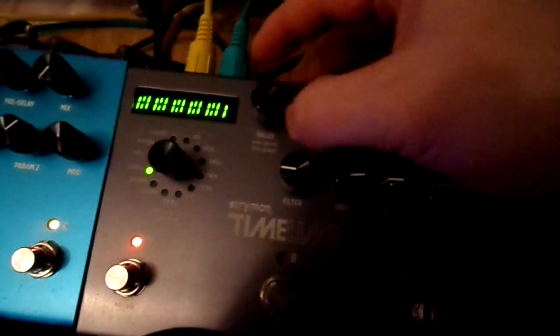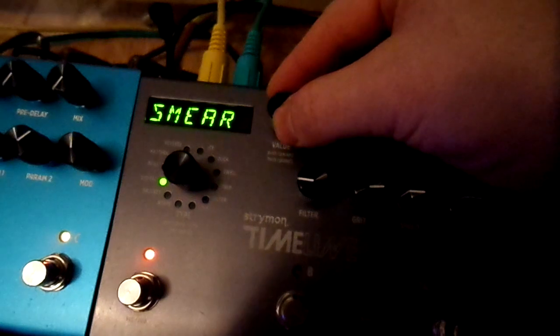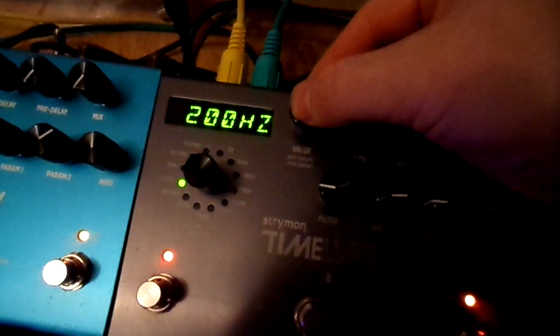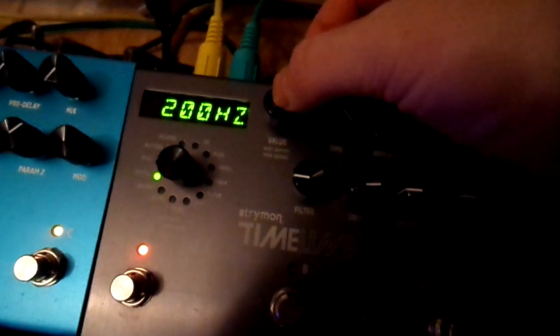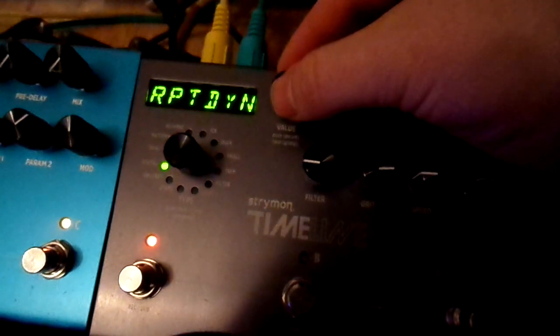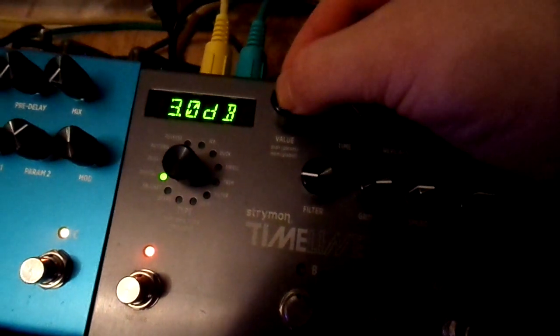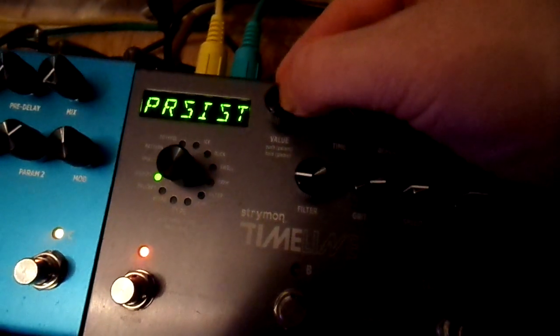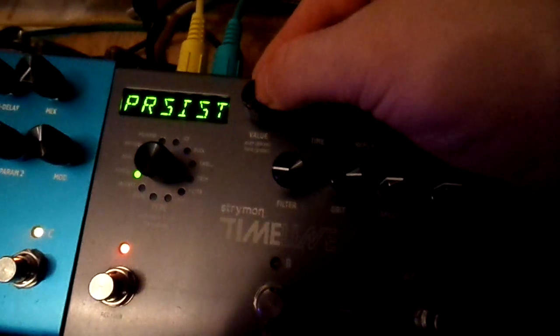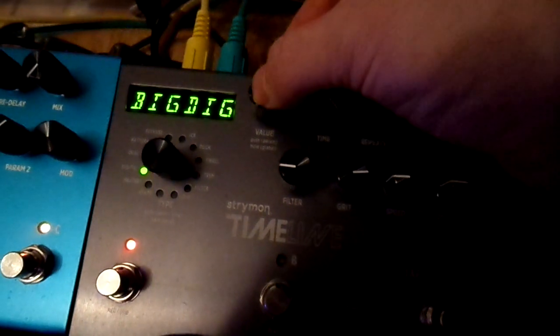That's maybe one out with that one. And then high pass sitting at 200 like I put in the editor, and repeat dynamics are still off, tap division is at dotted, boost is at 3, persist is on, obviously the name.